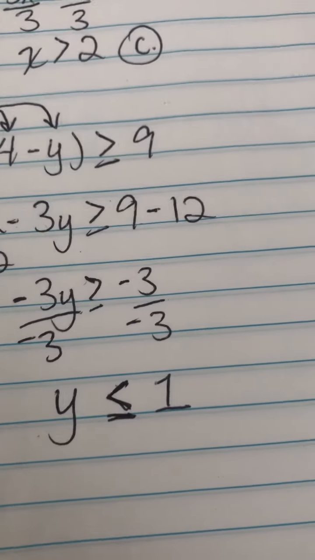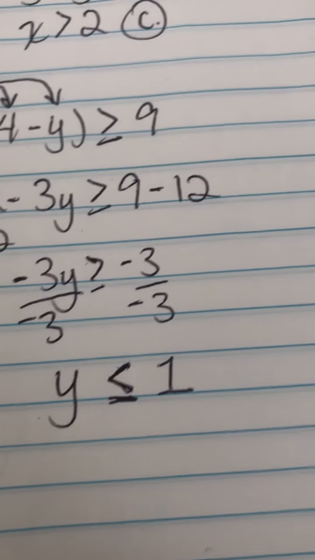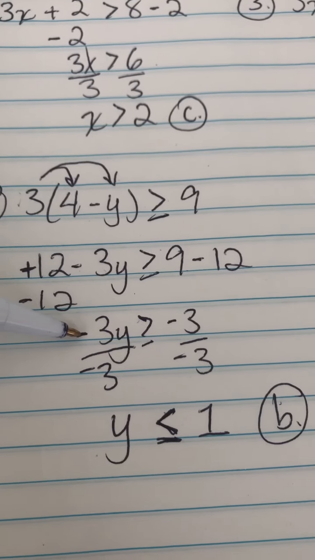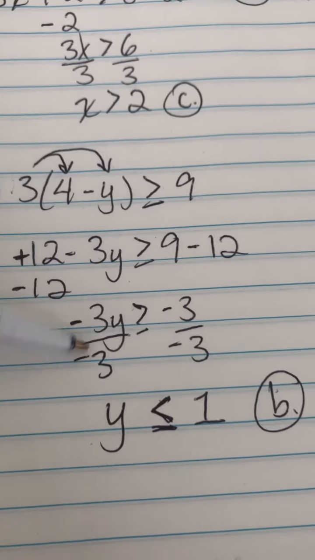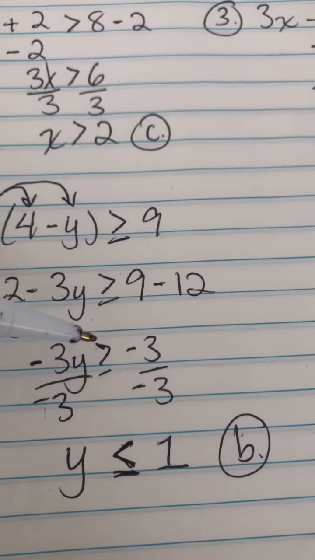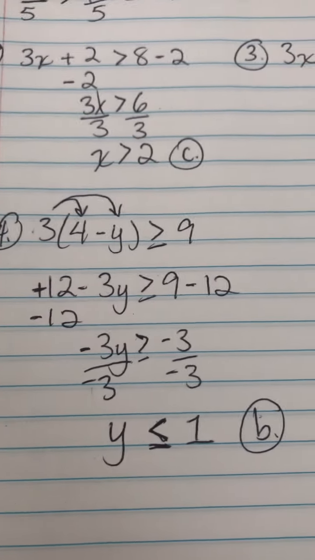Then 3 fits into 3 one time, and the negatives go away. So that's going to be y is less than or equal to 1, and that is going to be B. So again, whenever you're dividing by a negative number or a negative variable, which is basically like saying negative 1, we have to always switch our signs. If you have questions about that, just hit me up. All right, number 5.